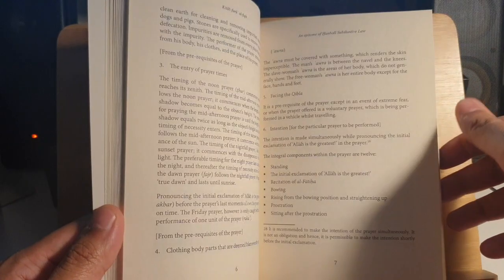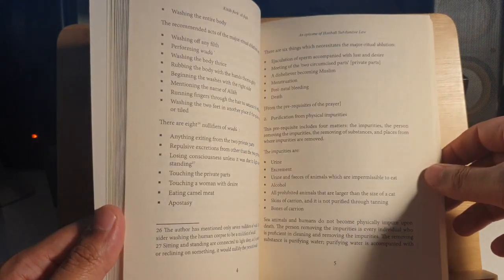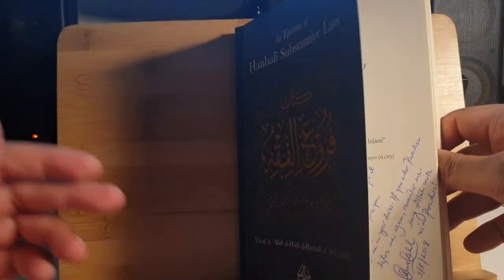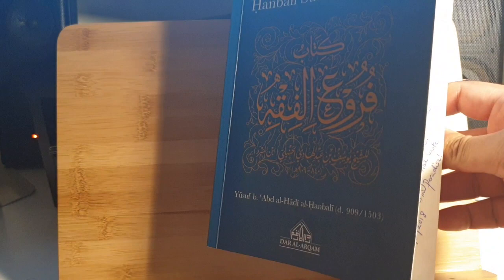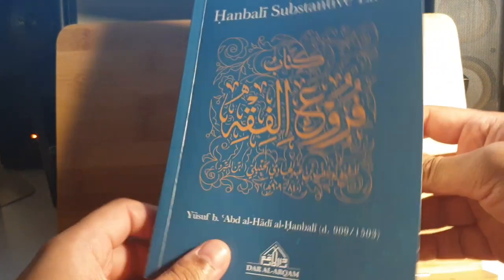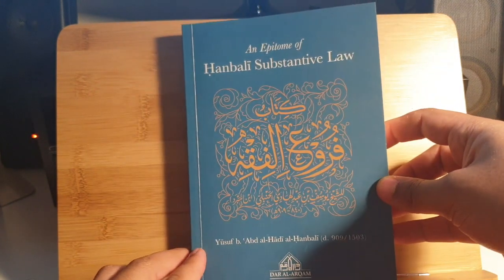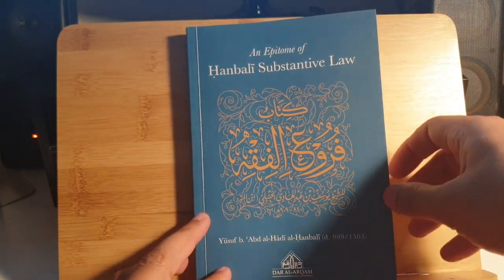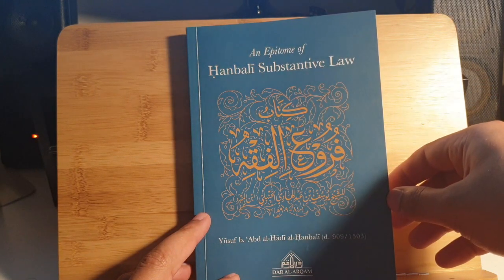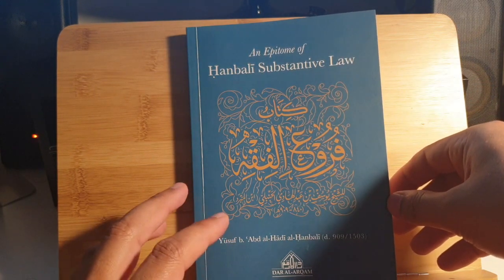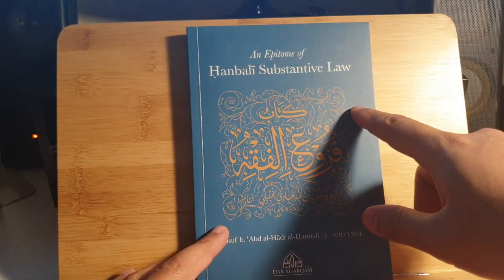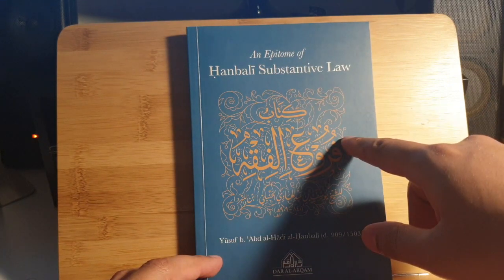So that's something I would probably encourage for a total beginner to study before, maybe even I would encourage them to study this more than probably Bidayat al-Abid, simply due to the fact that it covers more of the chapters in a book of fiqh than Bidayat al-Abid.